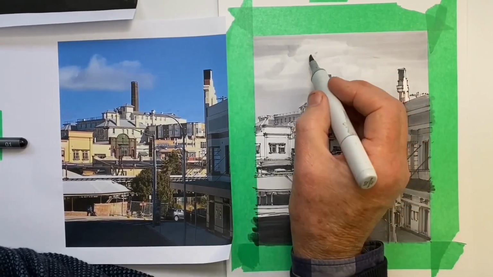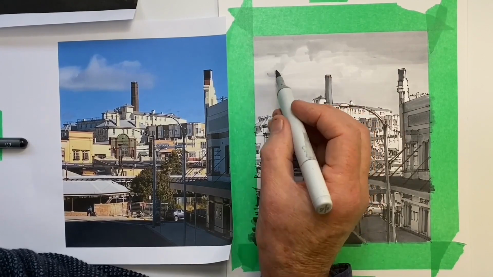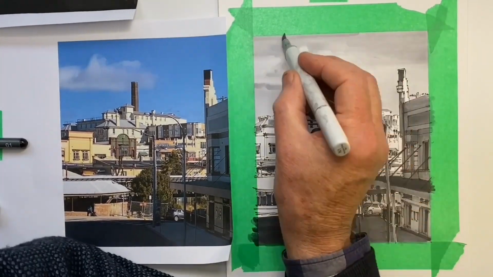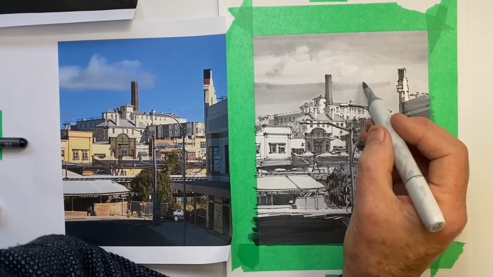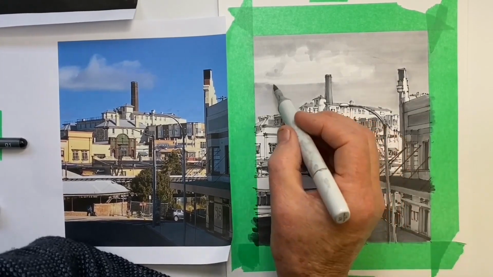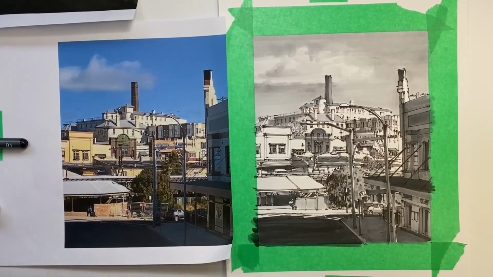So just need to be careful with that. So now I've got my N2, and you can see me darkening the upper part. And I'm thinking, well, I need to go over with my N1 again to remove some of the uneven patches and to create more gradation.